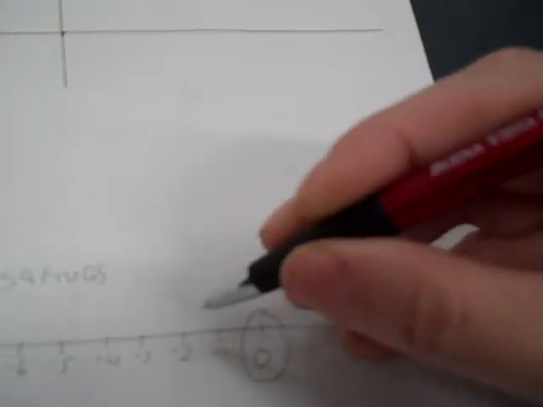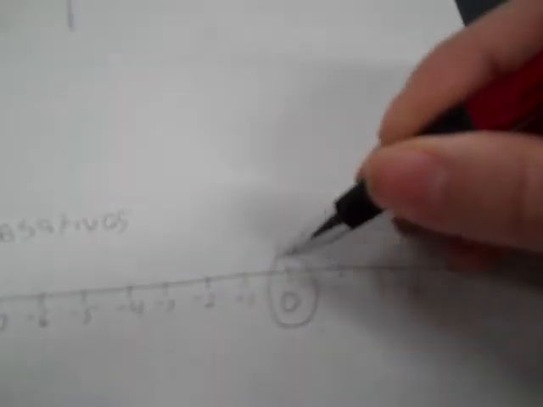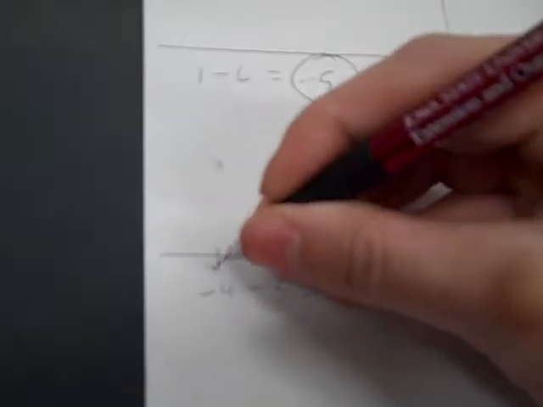Okay, we're going to start at negative 2, and then we're going to go 7 places into the positive direction. So negative 2 is my starting point, and then since I'm adding 7, I move 7 places this way. So 1, 2, 3, 4, 5, 6, 7, and that takes me to positive 5.